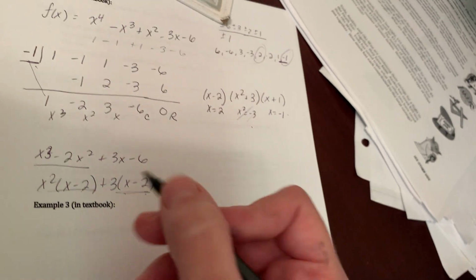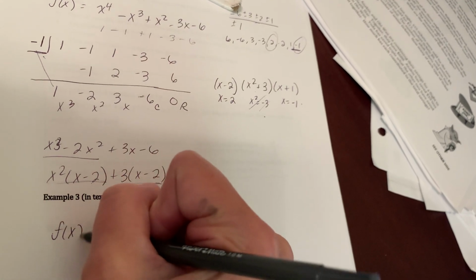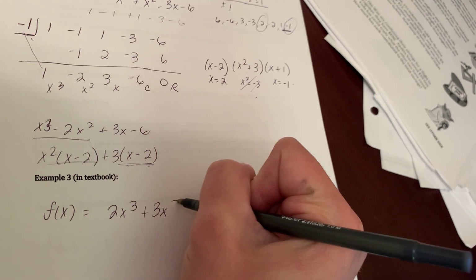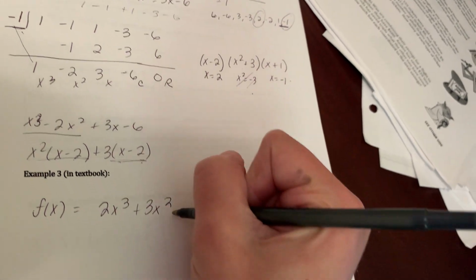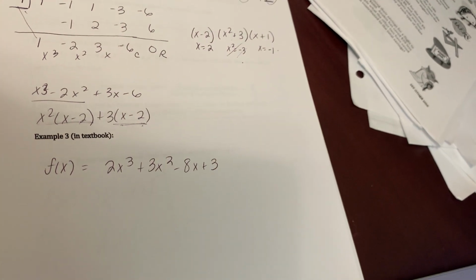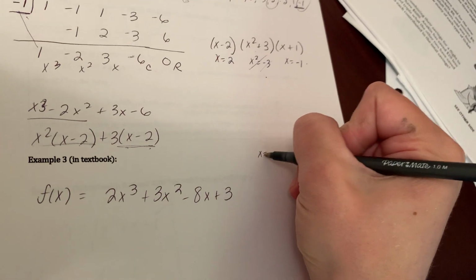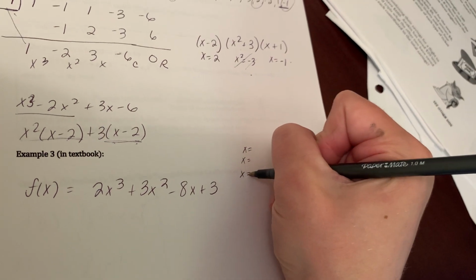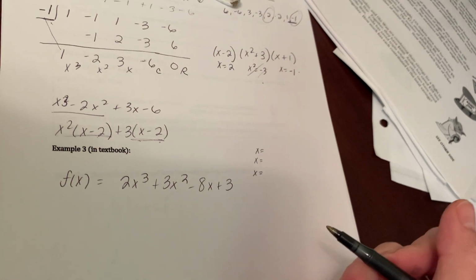Let's try another one. Let's use example 3 in your textbook. It says find the rational zeros of f of x equals 2x cubed plus 3x squared minus 8x plus 3. So it should have 3 zeros, whether they're real and rational, real and irrational, or complex, meaning imaginary.